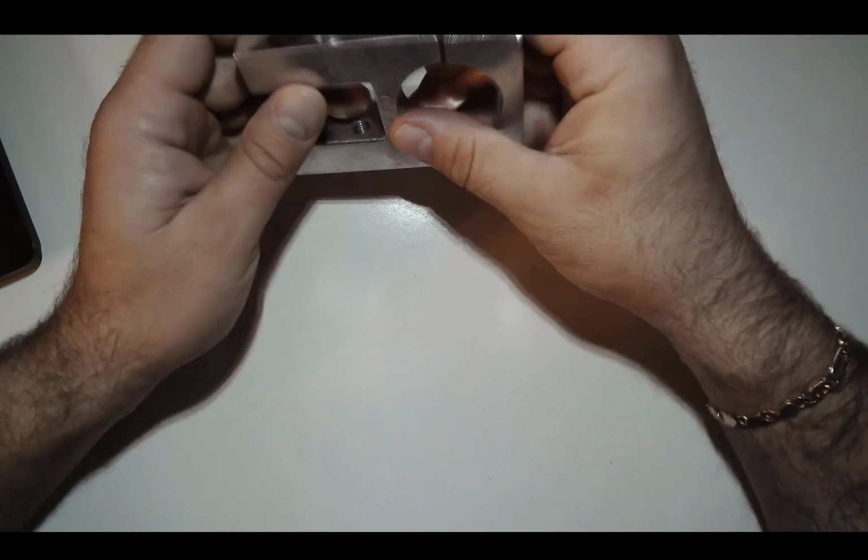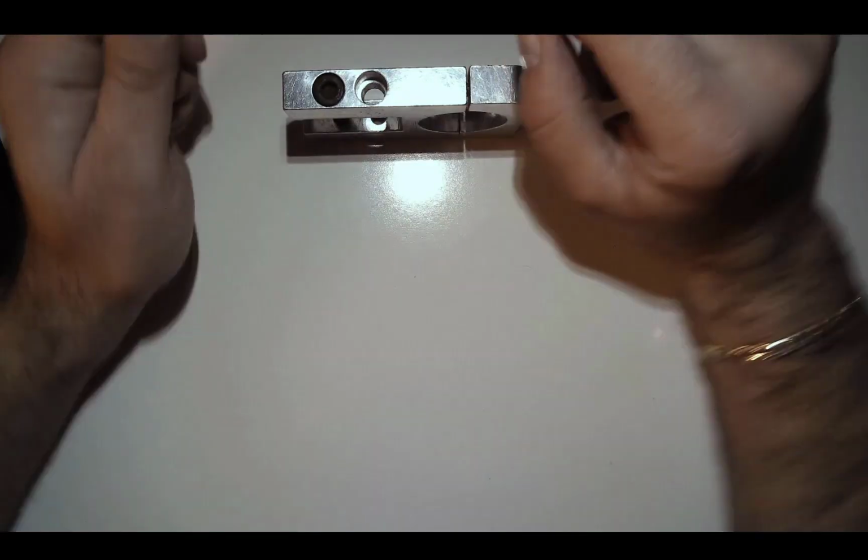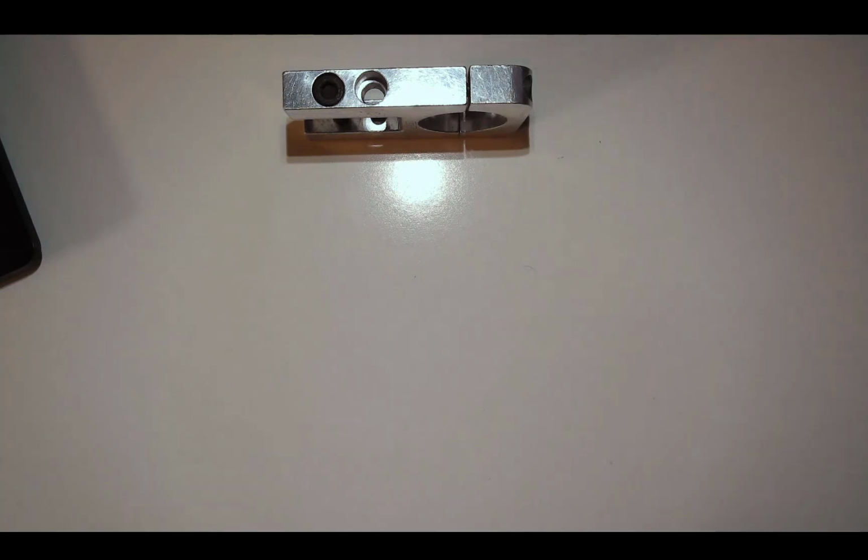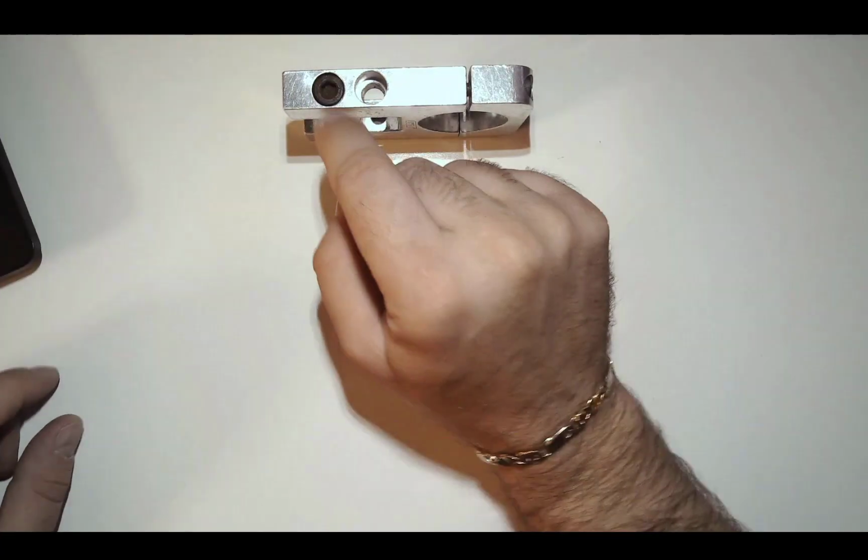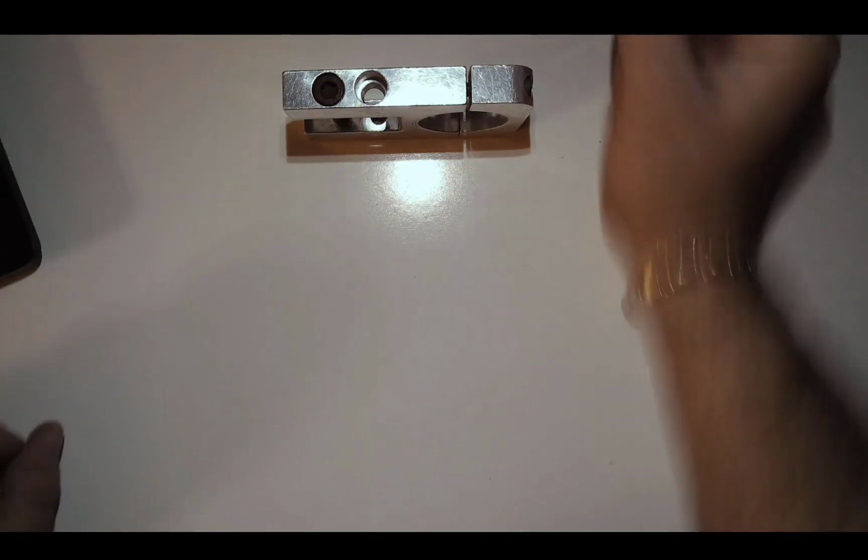We also use counterbores for other fitting of machine components, so they're not just designed for fasteners like these socket-headed cap screws.